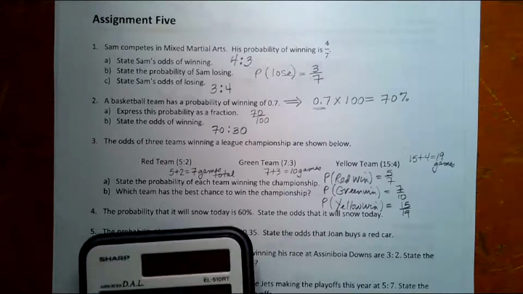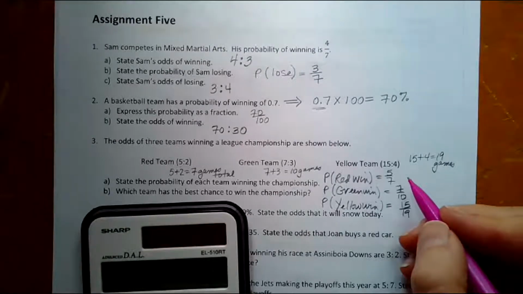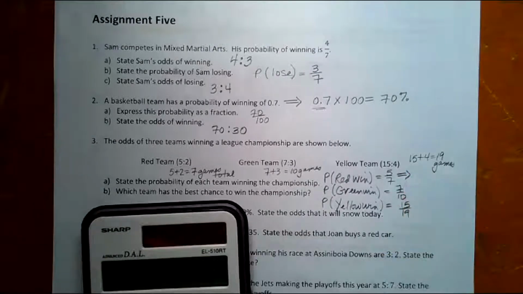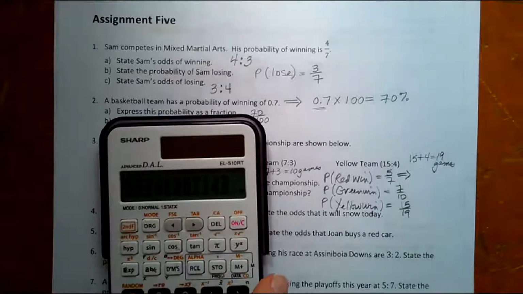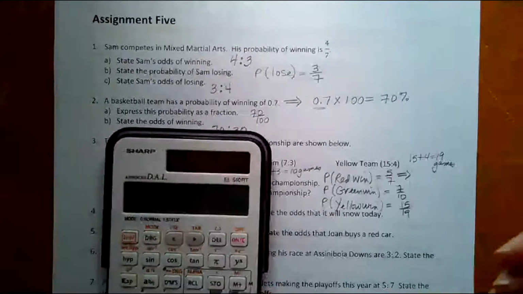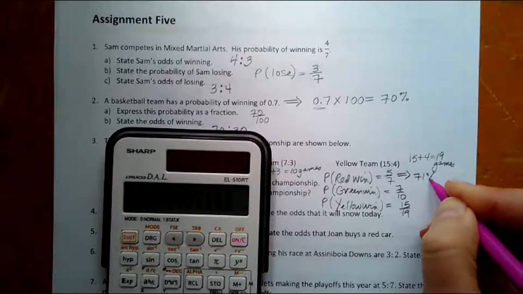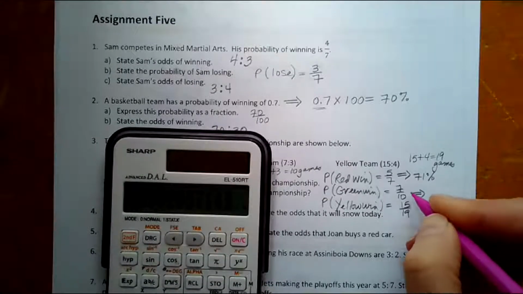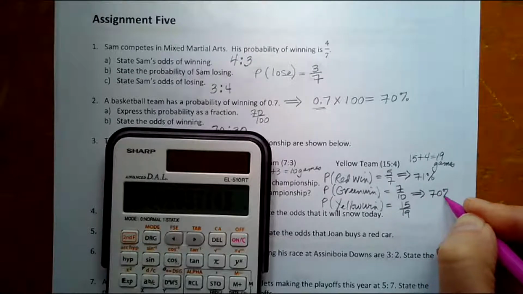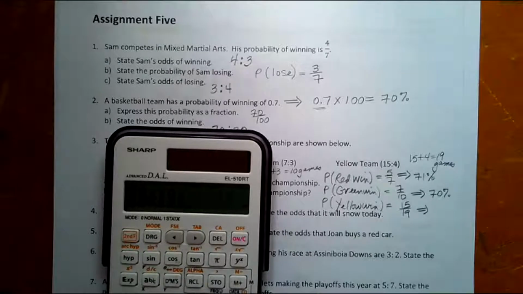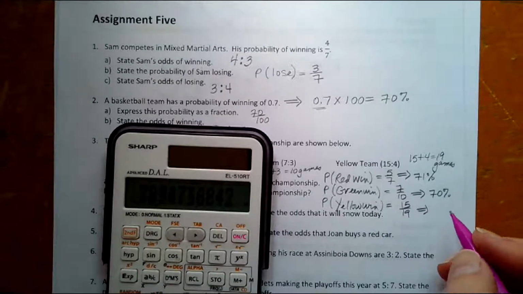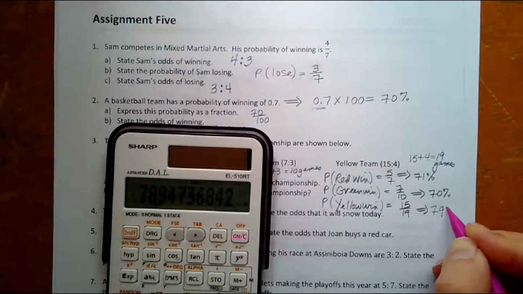So I think what I'm going to do is I'm going to convert them all into percents. Okay, so I'm going to do 5 divided by 7 times 100. And that gives me 71%. I'm just going to round to the closest, I know that's 70%. Now you might not have had to do this, but for me it's easier, and this rounds to 79%, right?